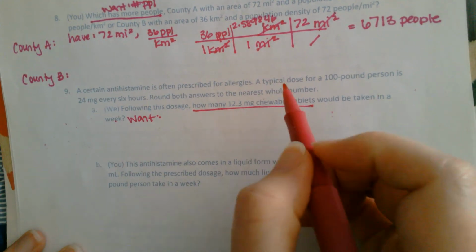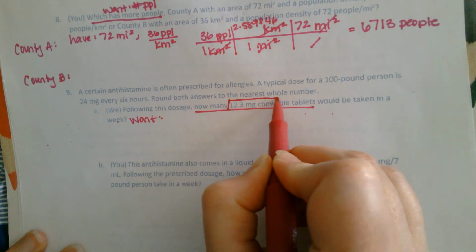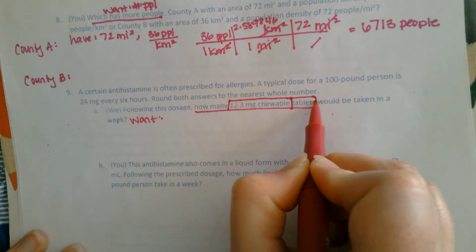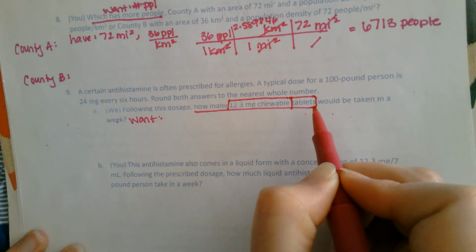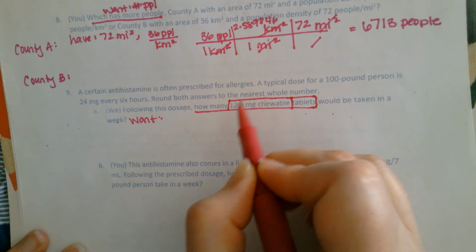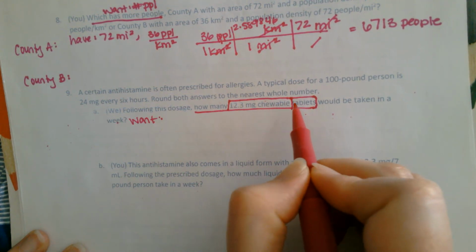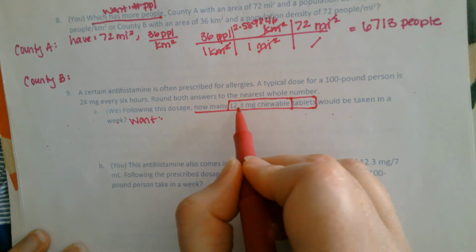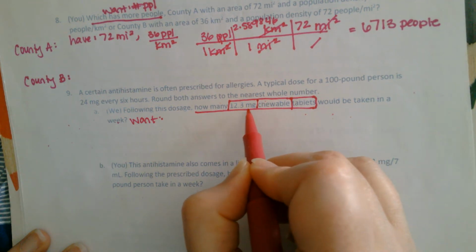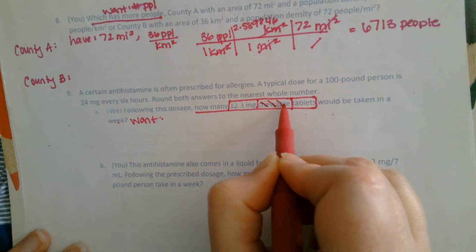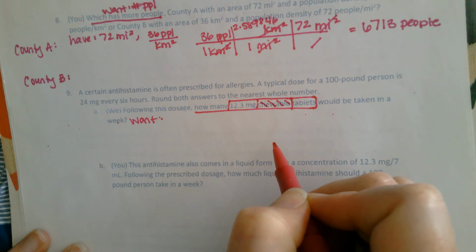So here we actually have a description with a different unit. So we have milligrams, and then we have tablets, although chewable is kind of with the tablets. So chewable doesn't really make a difference when we talk about our units.